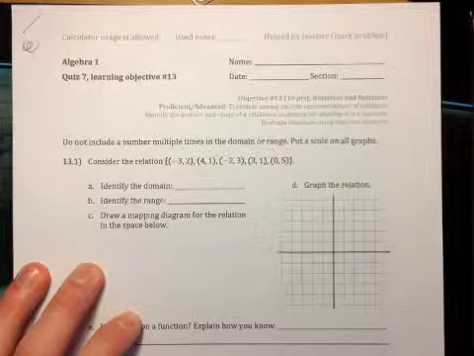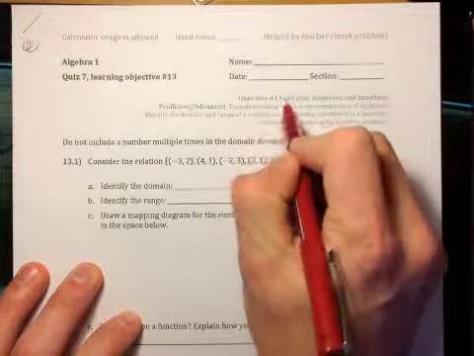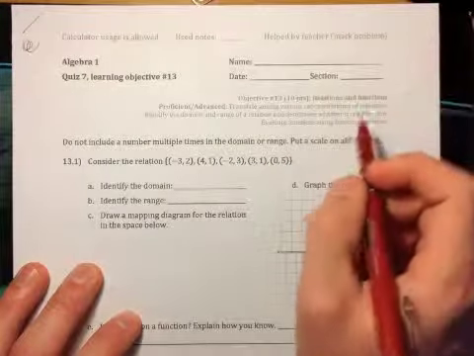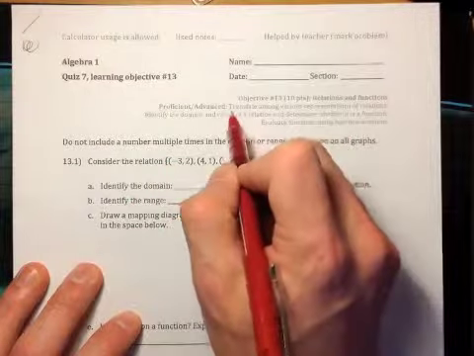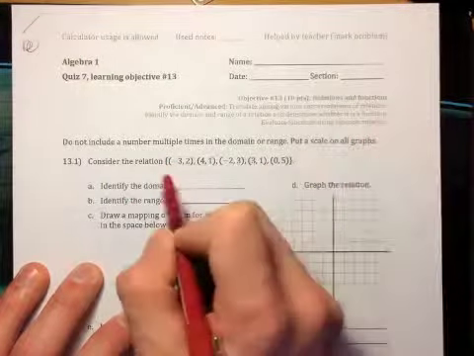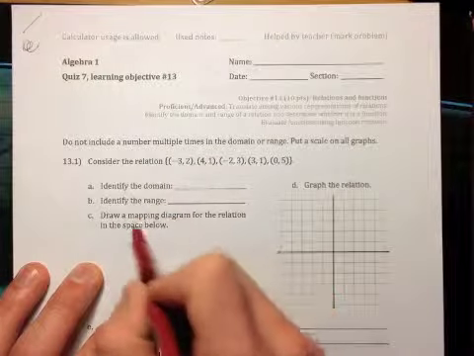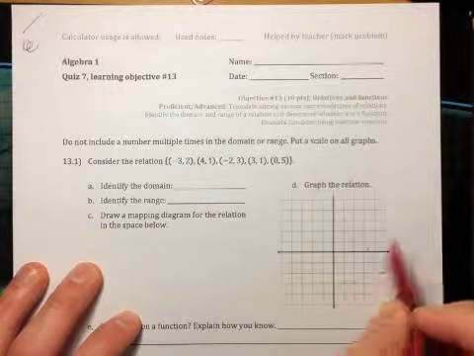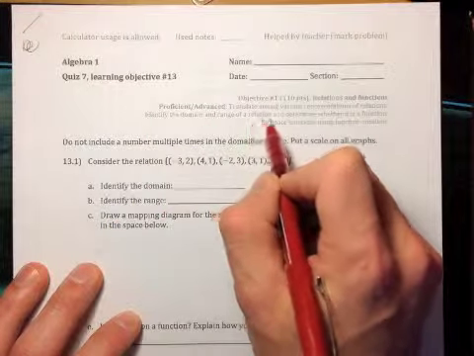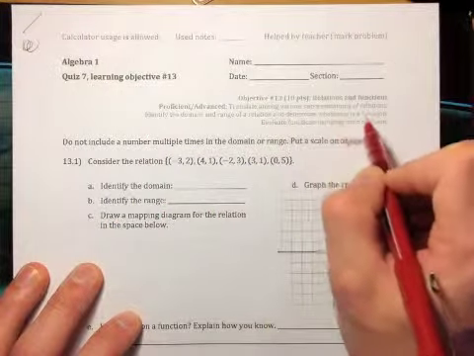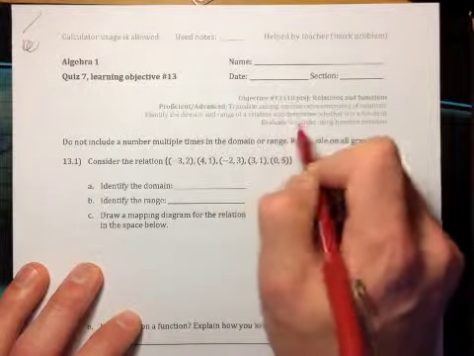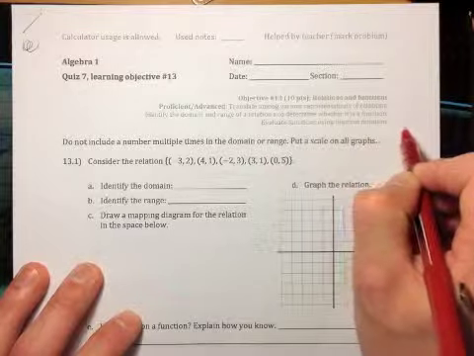Wilsey, and in this video we're going to be looking at objective number 13 in Algebra 1, which is titled Relations and Functions. You would have gotten proficient/advanced if you could translate among various representations of relations, including a set of ordered pairs, a mapping diagram, and a graph, and then also if you could identify the domain and range of a relation and determine whether or not it is a function. And then finally, if you could evaluate functions using function notation.